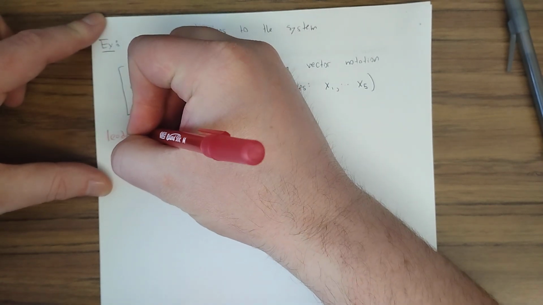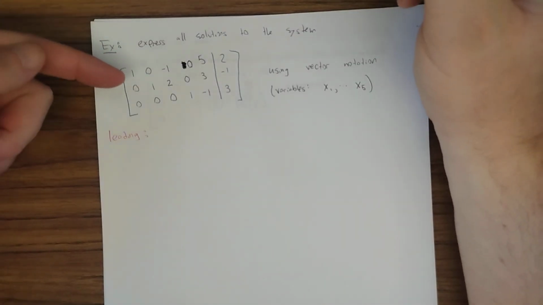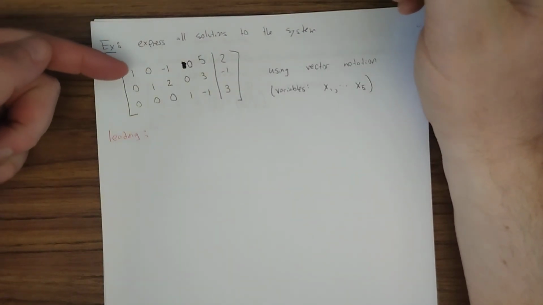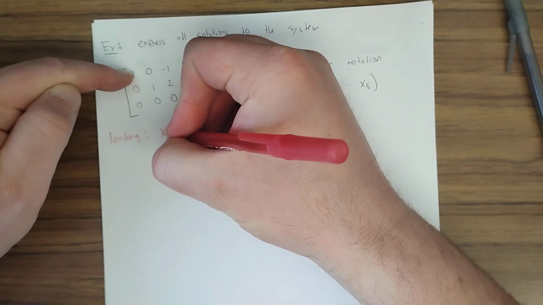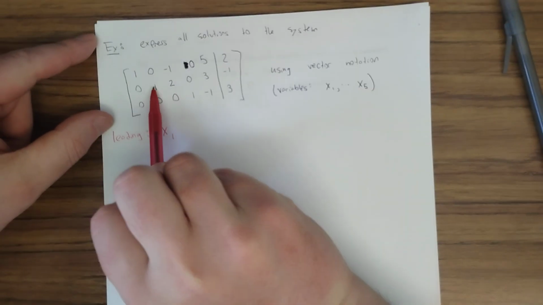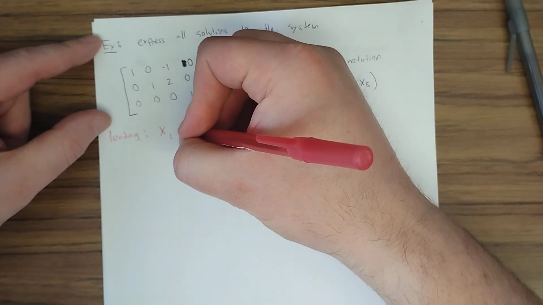Which variables are leading? They're the ones that are leading in some row. So x1 is leading in this row because of this one. x2 is leading in this row because of this one.